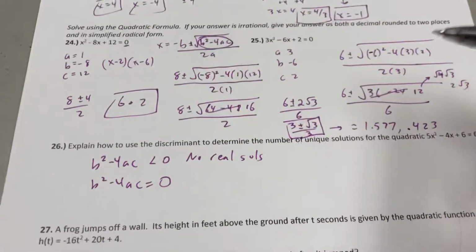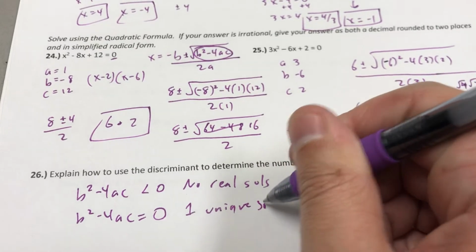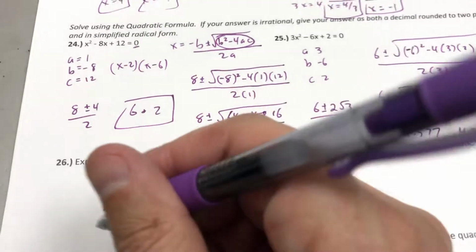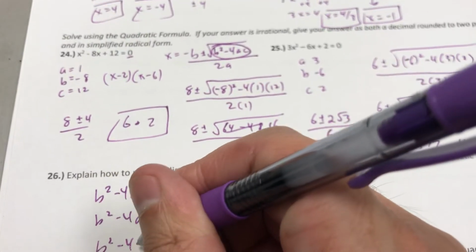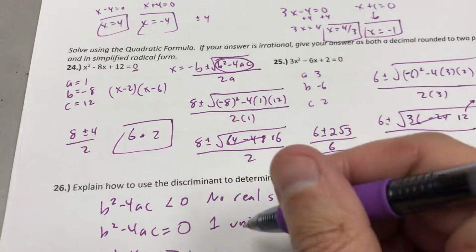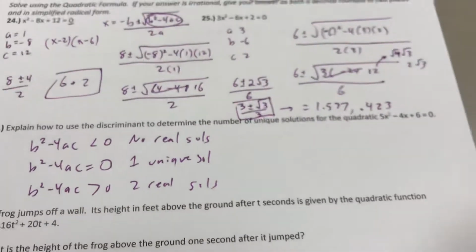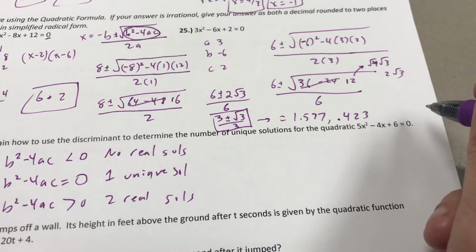So you're only going to get one unique answer. So we'll call that one unique solution. And then obviously if b squared minus 4ac is anything greater than 0, you're going to get 2 real solutions.